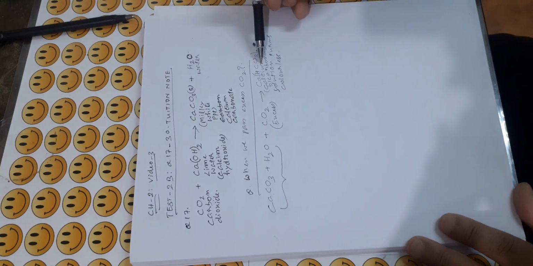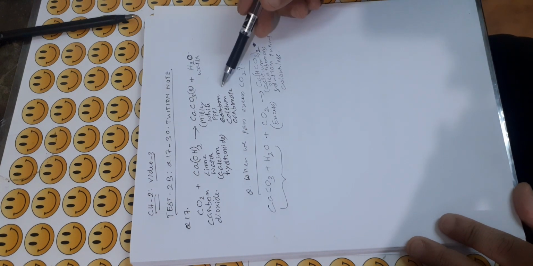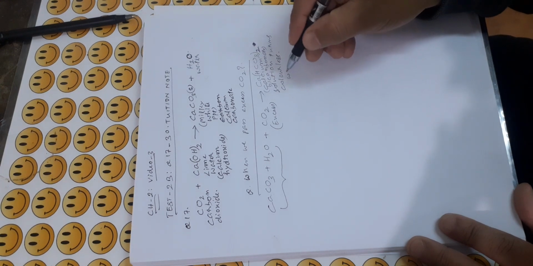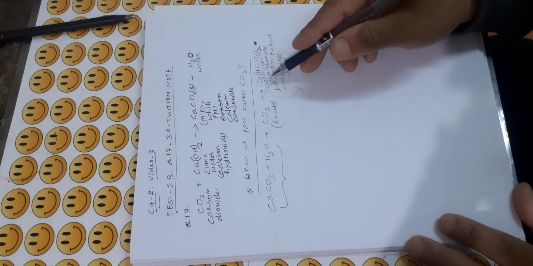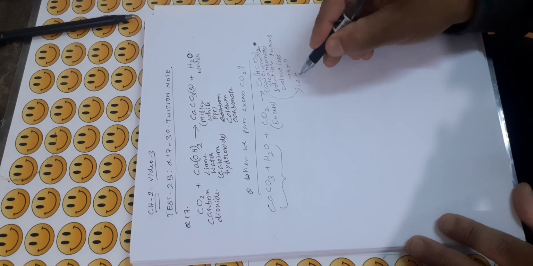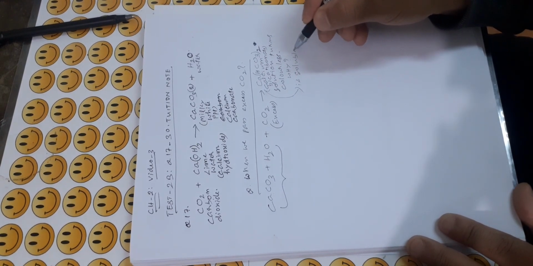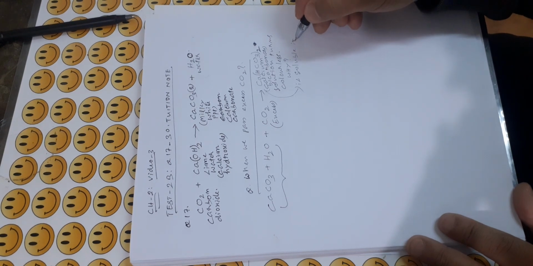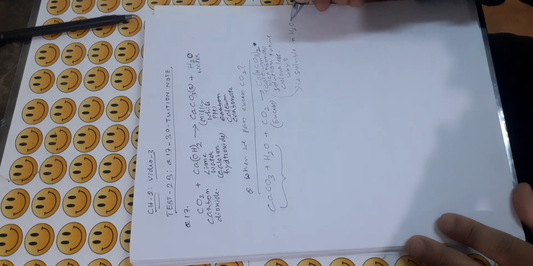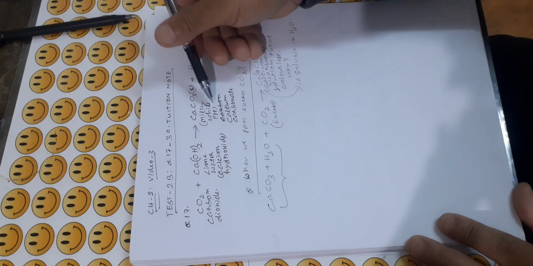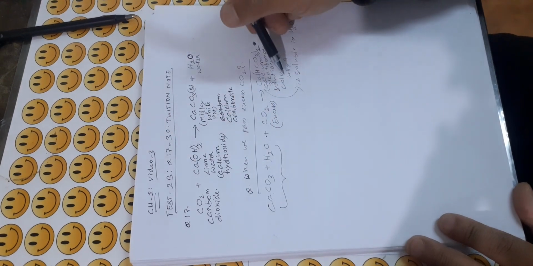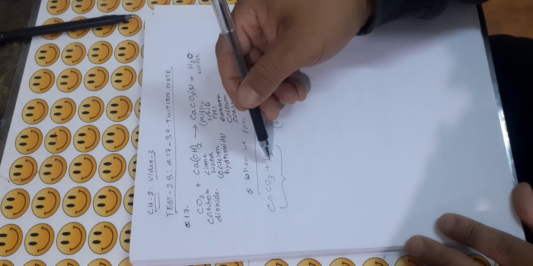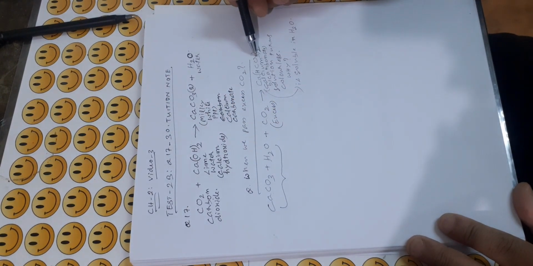So because calcium bicarbonate is formed, the solution turns colorless. Why? Because this substance, calcium bicarbonate, is soluble in water. The milky white appears because calcium carbonate is insoluble in water, but here the milky white color disappears because excess carbon dioxide allows it to form calcium bicarbonate, which is soluble in water and colorless.